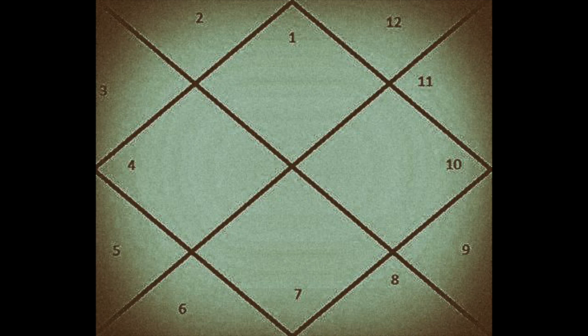Sun rules the fifth house. This is given. The fifth house is an auspicious house, a trine house, and Sun being the lord of a trine house becomes an extremely auspicious planet for Aries ascendant. Hence, Sun is a functional benefic planet for Aries ascendant.